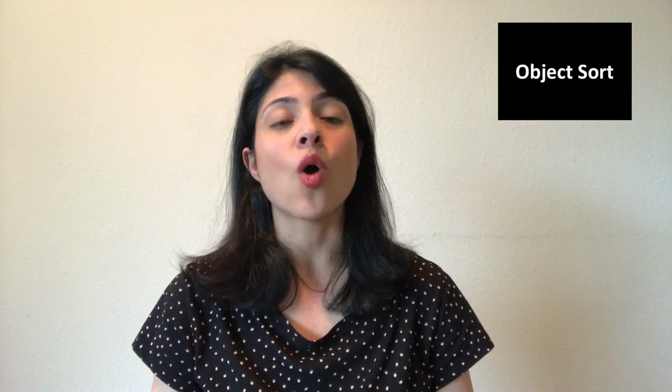This last one is called an object sort. So you can use the same index cards that you used for the previous activity and use them to label some boxes. After that, you collect some items that you see lying around either your house or your classroom and you present that bag of objects to the student. The student then picks up each object, sees how many syllables are there in that particular object and puts it in the correct box. Teaching about syllables helps students later on while they are decoding and spelling words.